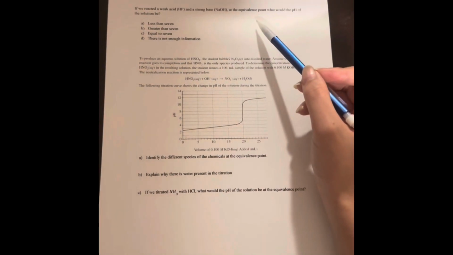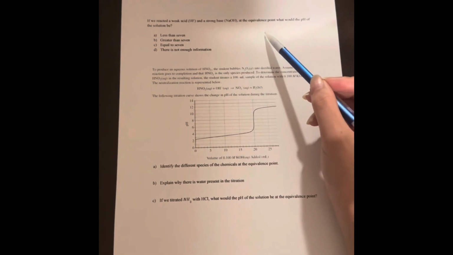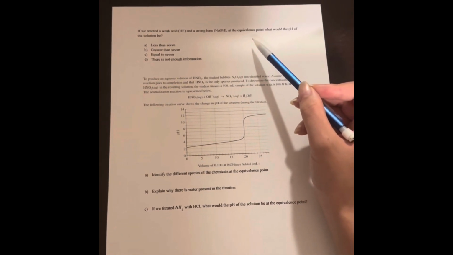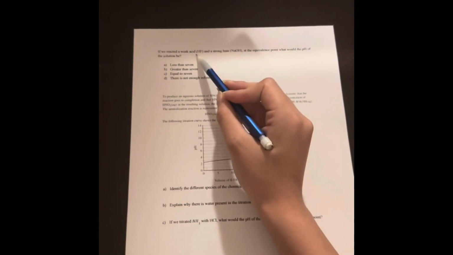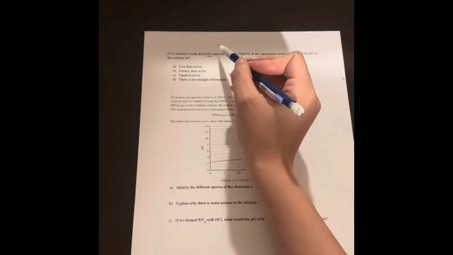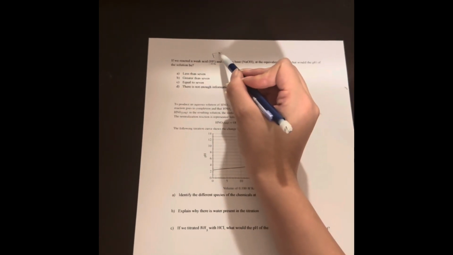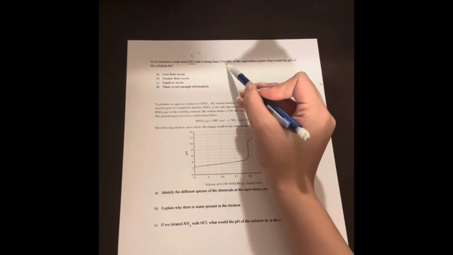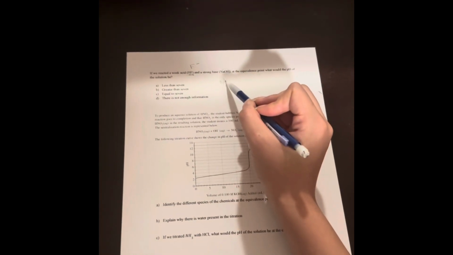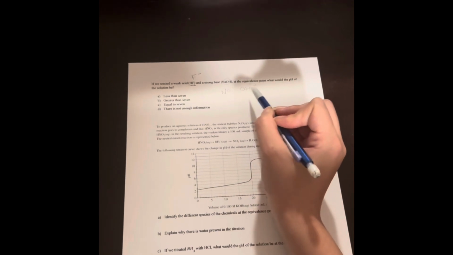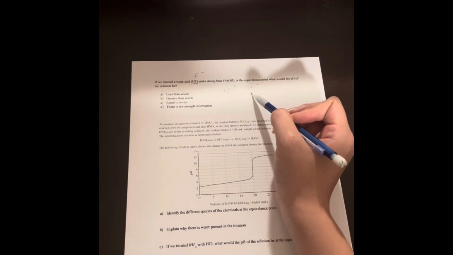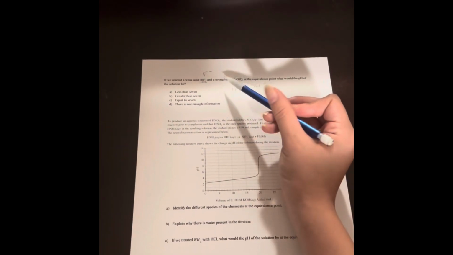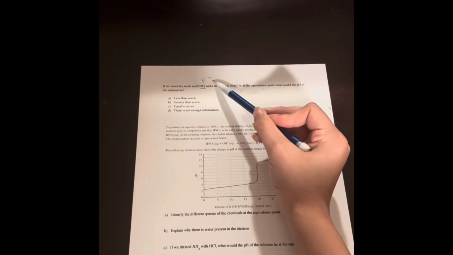Next, moving on with some practice. The first MCQ states, if we reacted a weak acid, HF, with strong base, NaOH, at the equivalence point, what would the pH of the solution be? Because it's a weak acid, we know that it will dissociate partially, creating a conjugate base of F minus. Here we know that NaOH will fully dissociate into Na plus and OH minus. Because of this, at the equivalence point, as seen in our example prior, there's going to be a high concentration of the conjugate base.